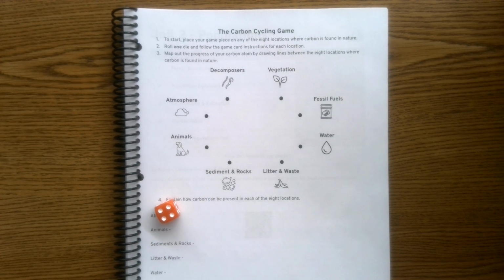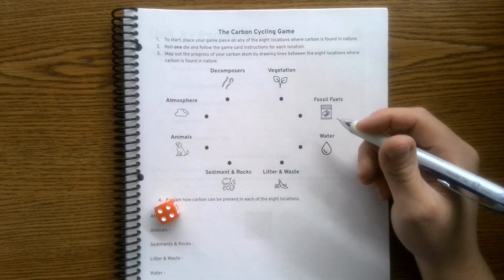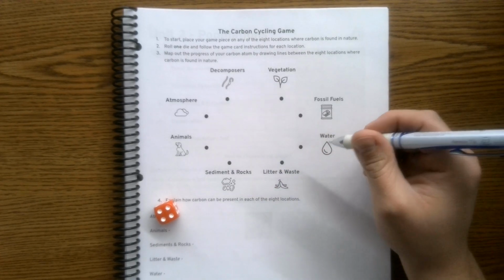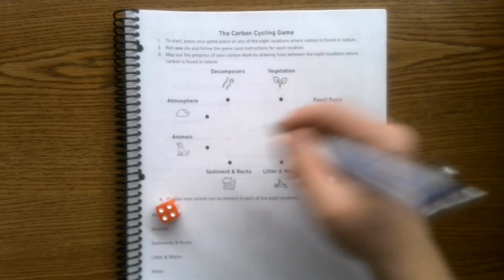I'm your teacher, Mr. Flynn, and today we're going to be talking about the carbon cycling game, and these are some basic instructions for you. Okay, so what you're going to do is pick a location in which you want to start moving the carbon around. Now this can be infinite. You can do this game for a very long time. Okay, so let's just say I start in atmosphere.